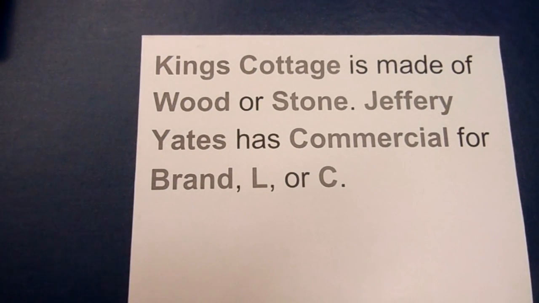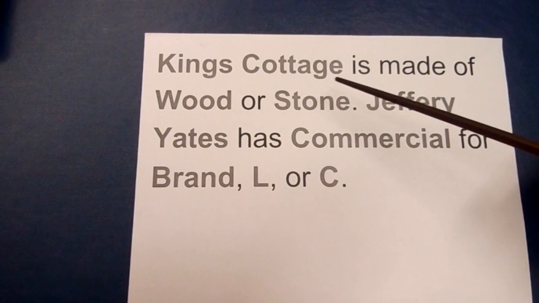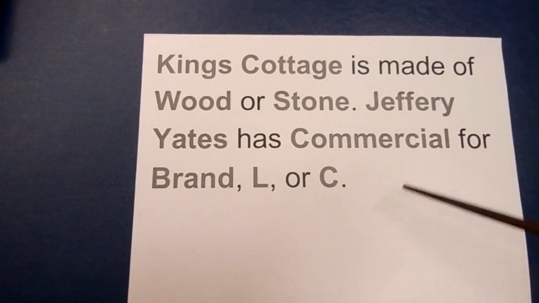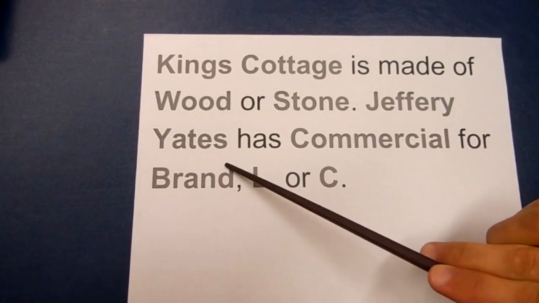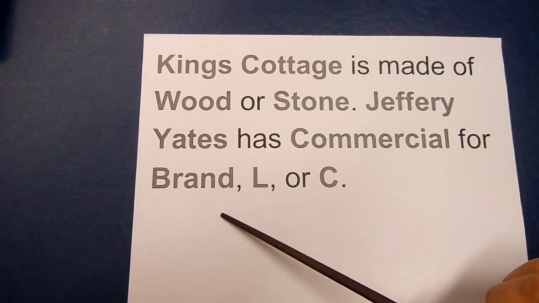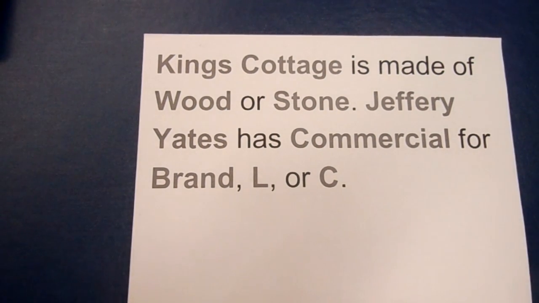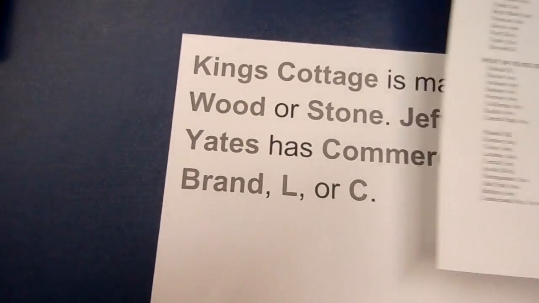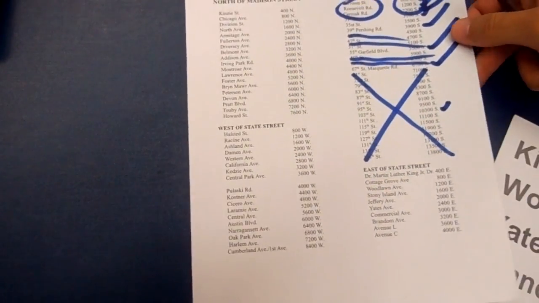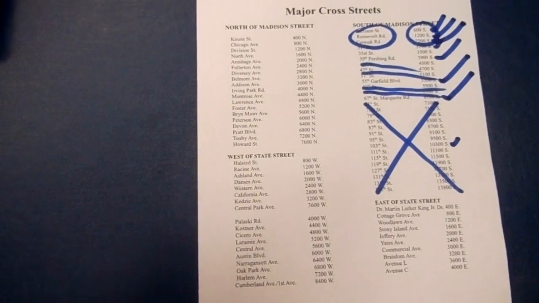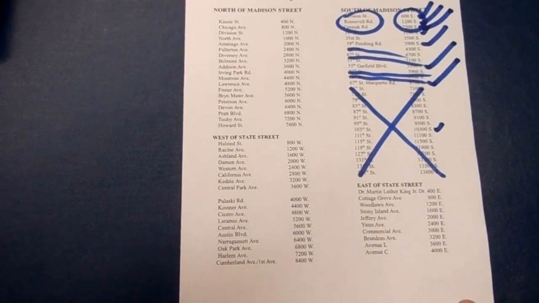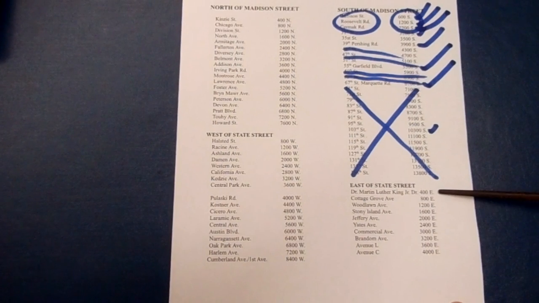One more time, King's Cottage is made of wood or stone. Jeffrey Yates has commercial for brand L or C. We took one word from each street name and made up a story from them. Memorizing names is done. So, now, you need to memorize grid system numbers for them.